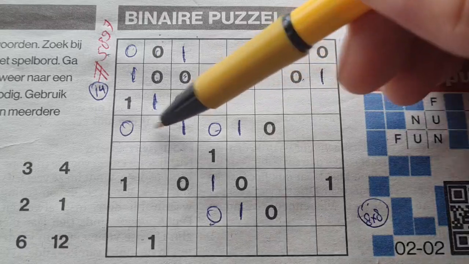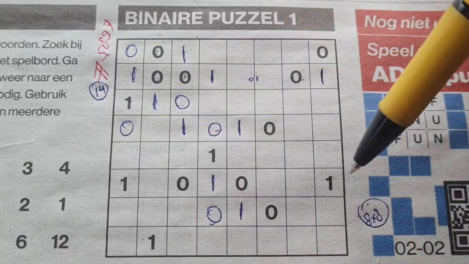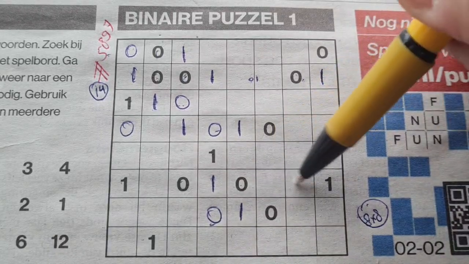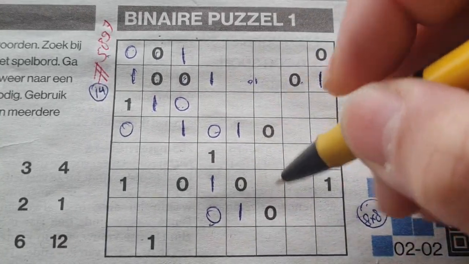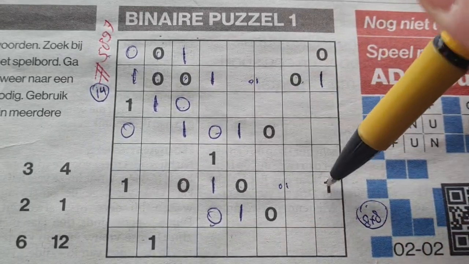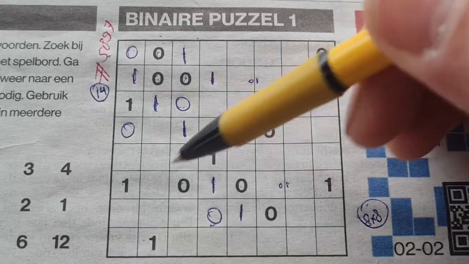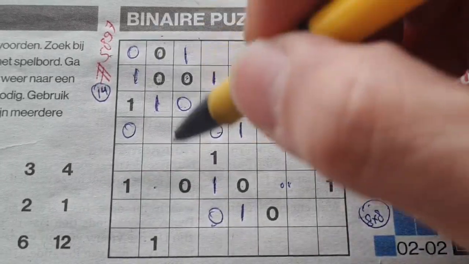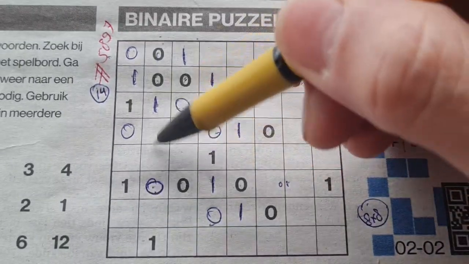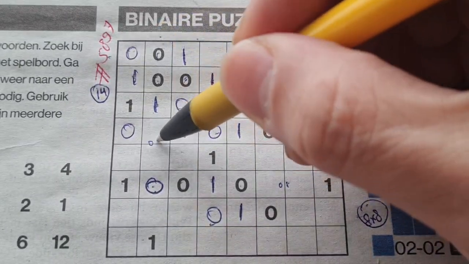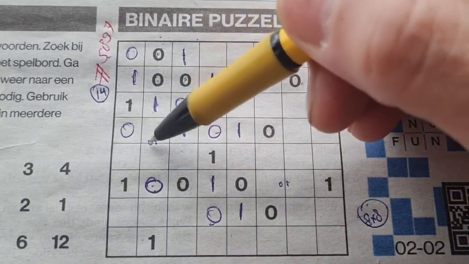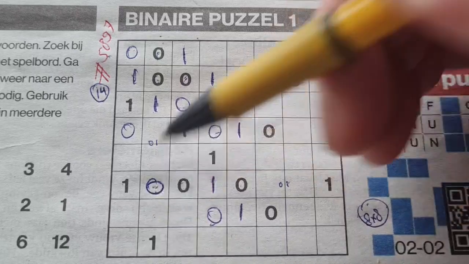Number 1. Here we have also 3. And I know between an O and a 1 with 2 empty boxes between, there's always an O and a 1 there, but I do not know in which order. So we have the first one, second one, third one, and fourth one. So that box should be an O. And between an O and a 1 with 2 empty boxes between, there's always an O and a 1 there. So we have the first O, second O, third O, fourth O. That box should be a 1.